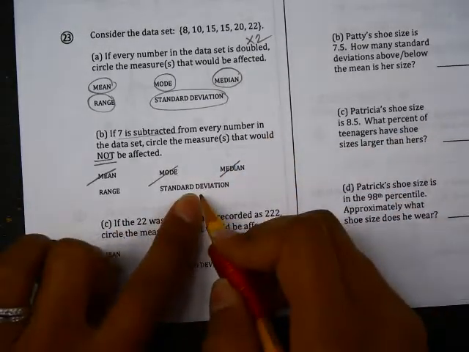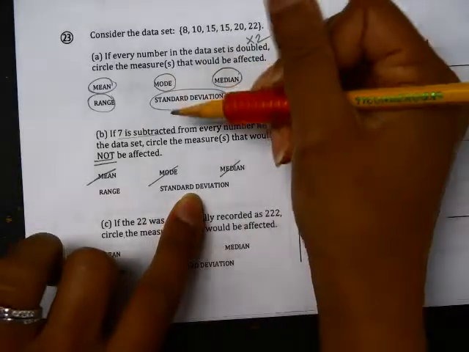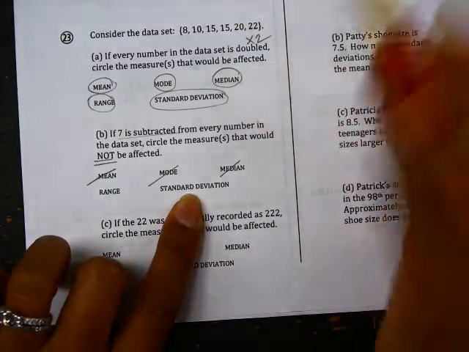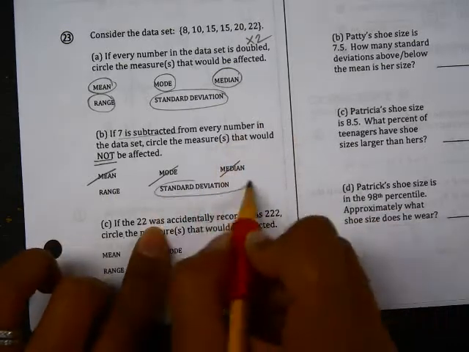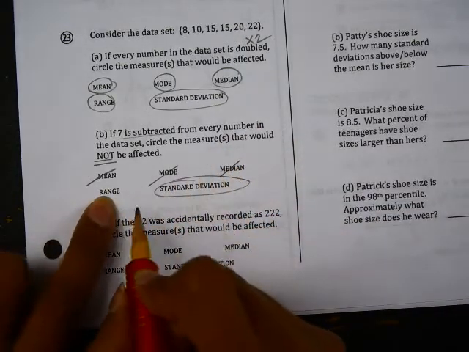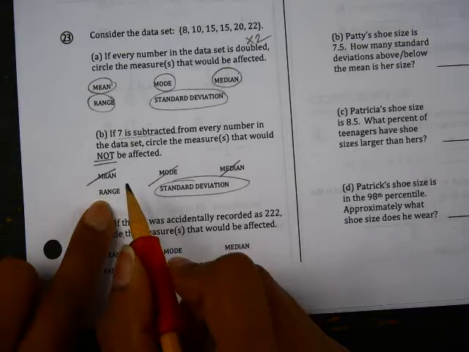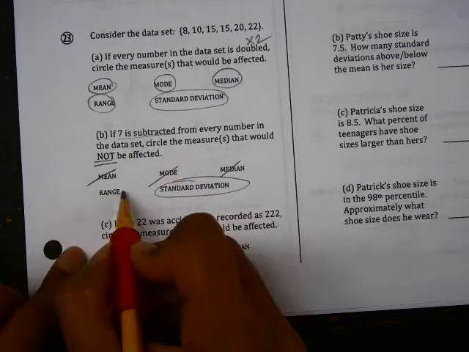Standard deviation will not be affected because all of the numbers are 7 less than they were before, so the spread of the data is going to stay the same. So same goes for range. If you subtract 7 from all the numbers, the range between the lowest and the highest would stay identical.